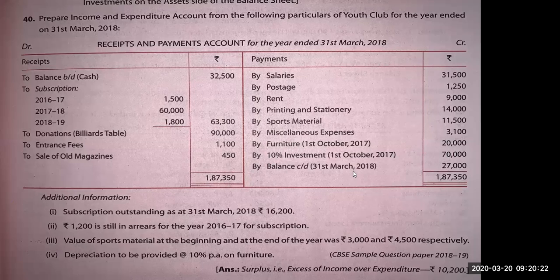Now closing balance 27,000. Where will you show this? This is a cash balance. The opening balance would be shown in the opening balance sheet, and this 27,000 will be shown in the closing balance sheet, meaning the current year balance sheet.